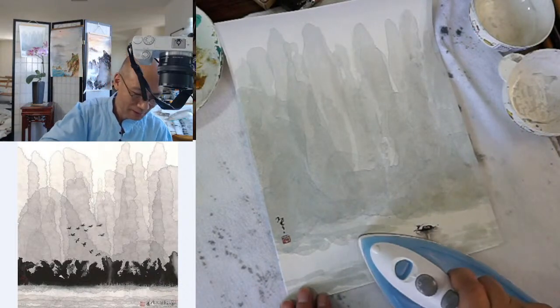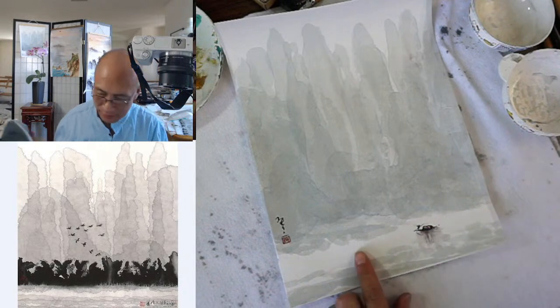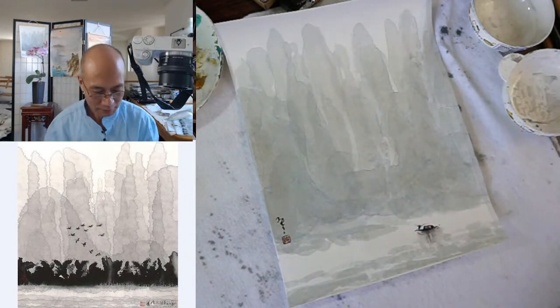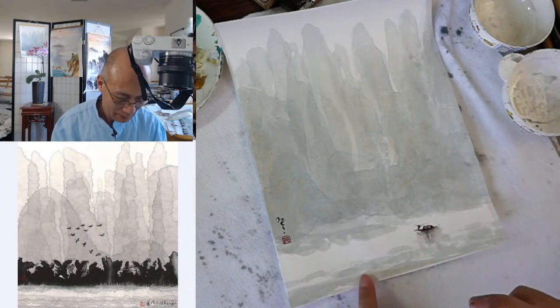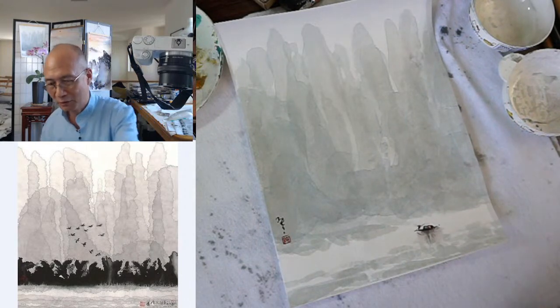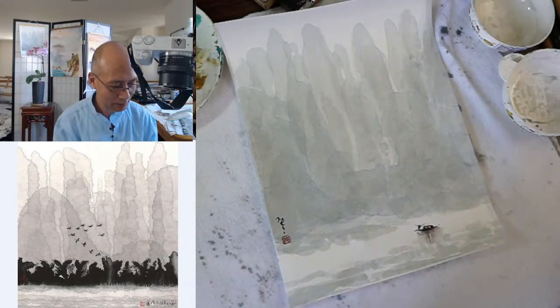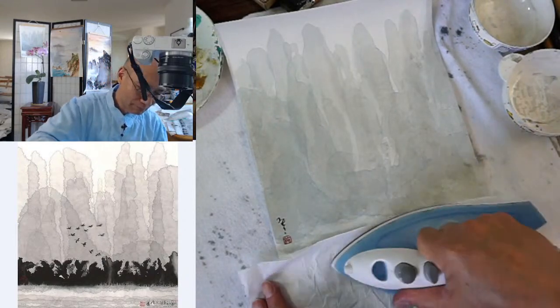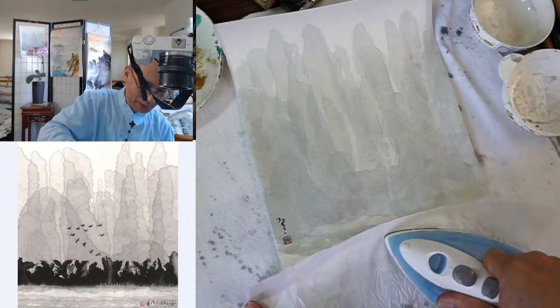By the way, if you see any wrinkles, you can just spray a little water and it will be flattened. But some wrinkles are okay, because I think they show the delicacy of the paper.